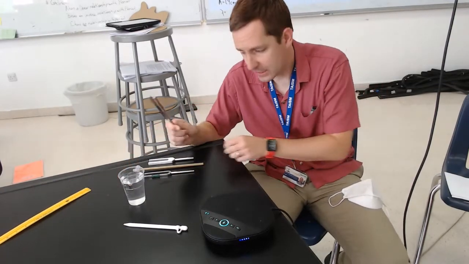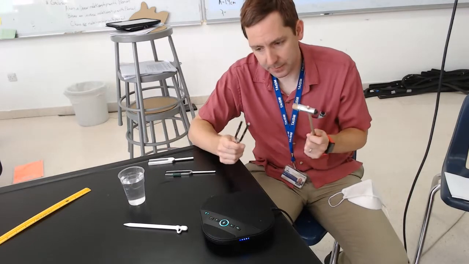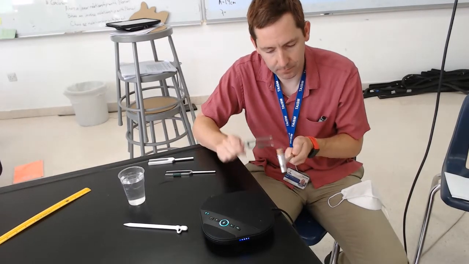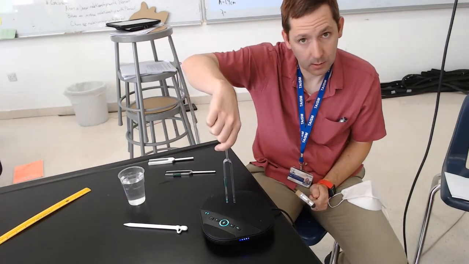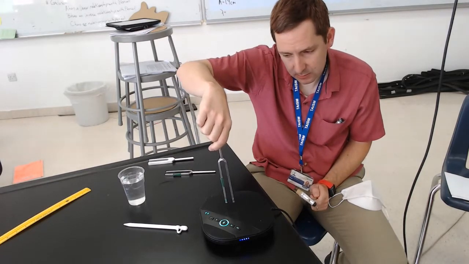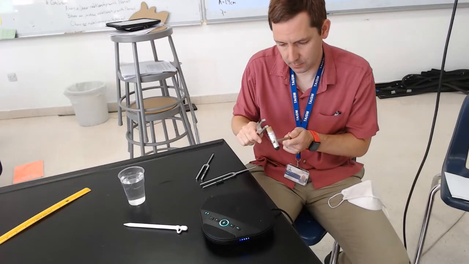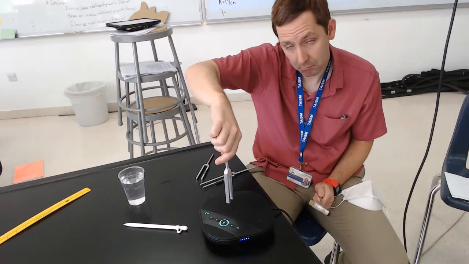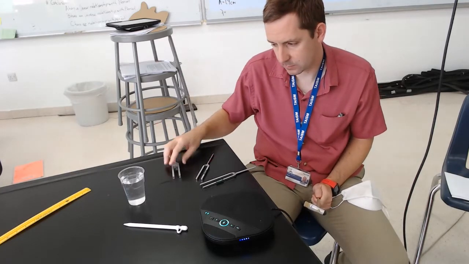Another one is tuning forks. Okay, so I've got a tuning fork. What I'm going to do here is I'm going to hit it, and hopefully you can hear that sound. All right, some different pitches.